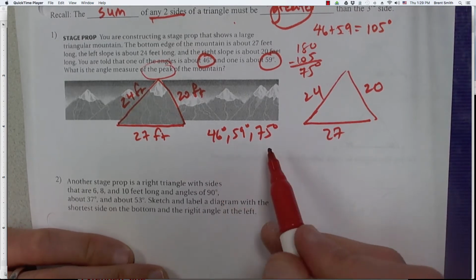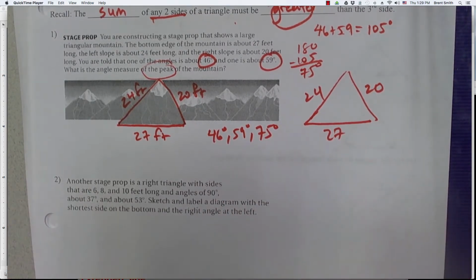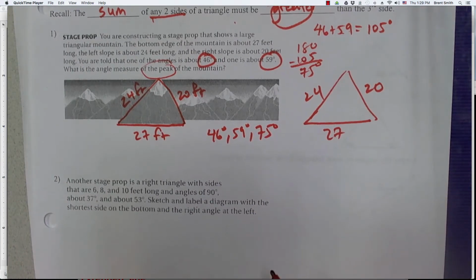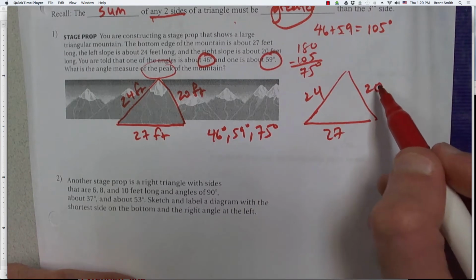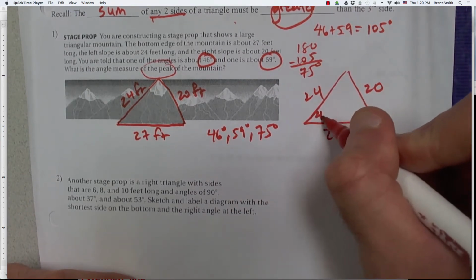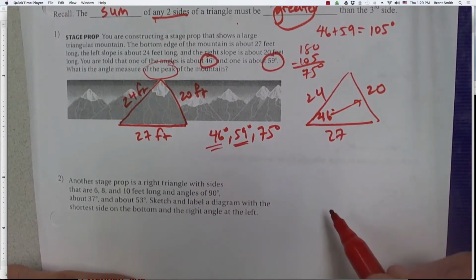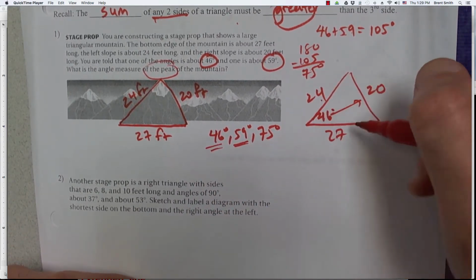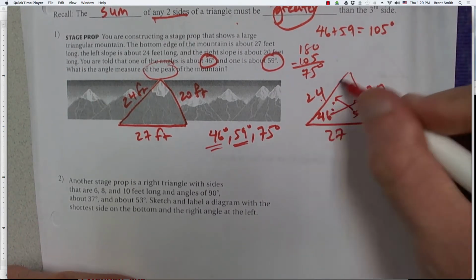So how do we know which one goes at the peak? Again, the idea is that the smallest angle goes with the shortest side, and the longest side goes with the biggest angle. So let's just go in order. The smallest side takes the smallest angle, so this 46 degrees would go here. Then the medium one, 59 degrees, goes with the medium side right here, so 59 is opposite this medium side.